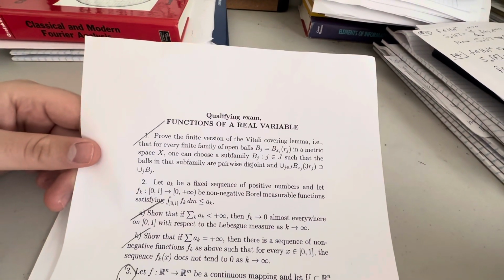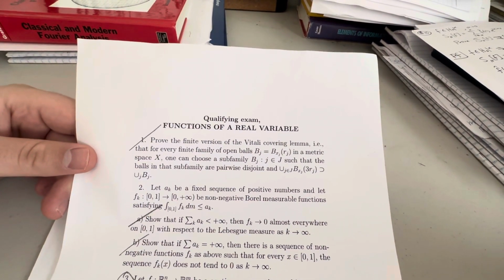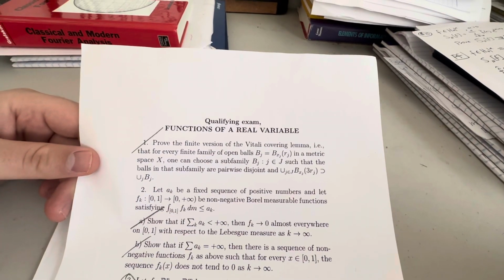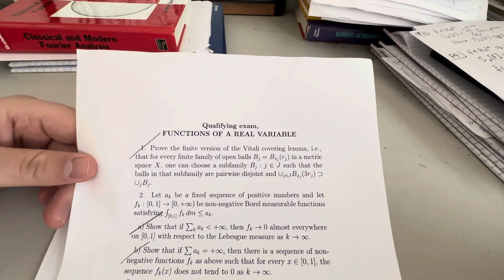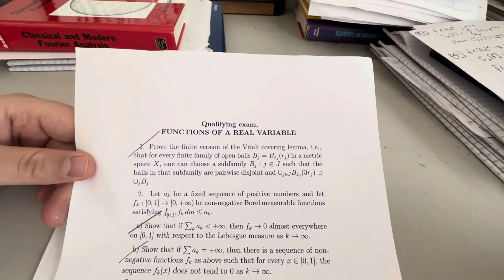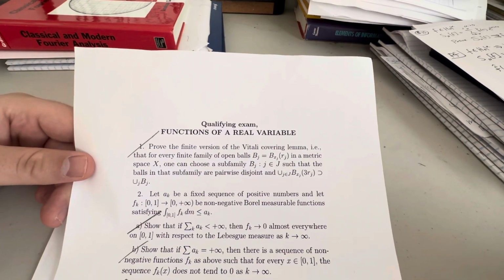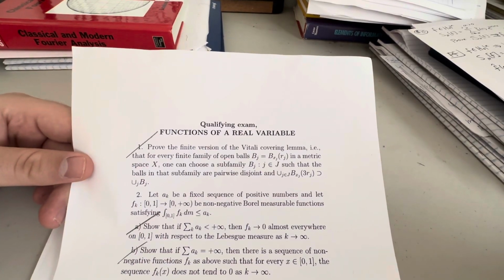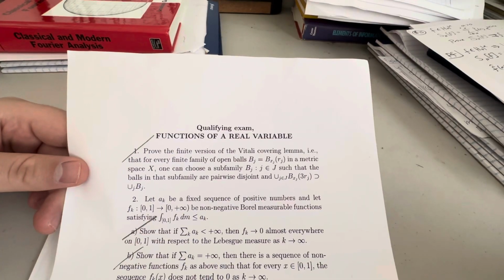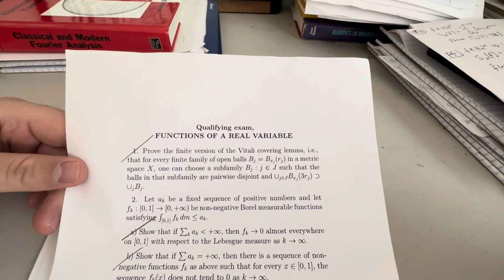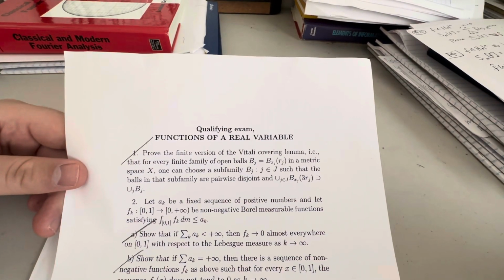So the first problem is always a theorem. The theorem that they chose was the Vitali covering lemma, specifically the finite version. And it says that for every finite family of open balls in a metric space, one can choose a subfamily of balls such that the balls in the subfamily are pairwise disjoint, provided that you expand each radius by a factor of 3.